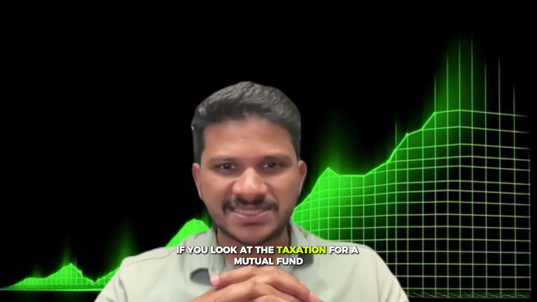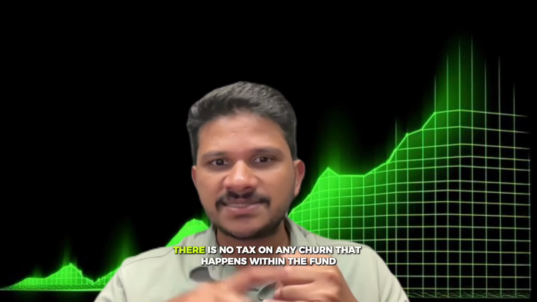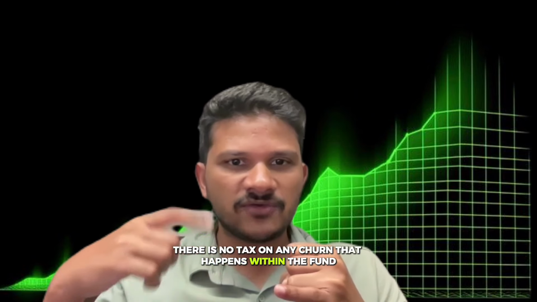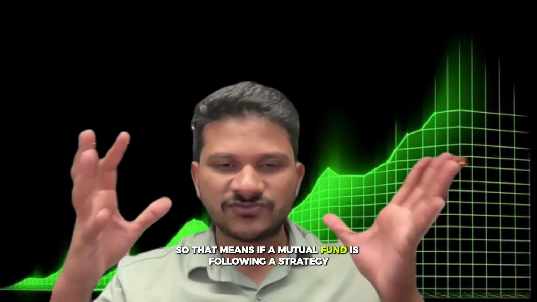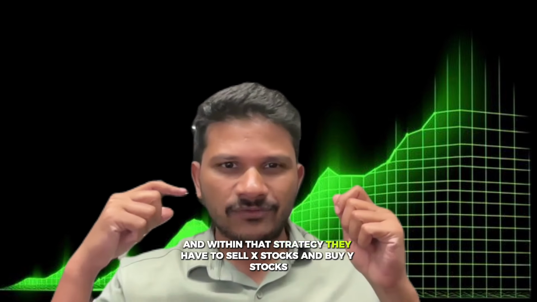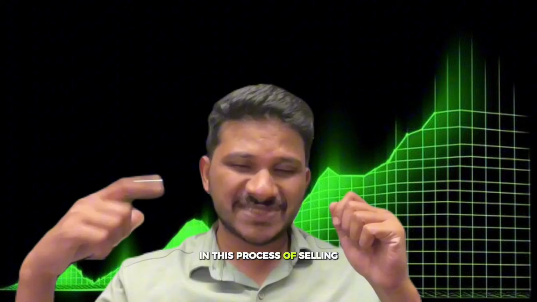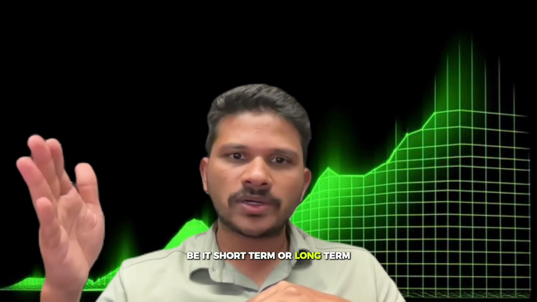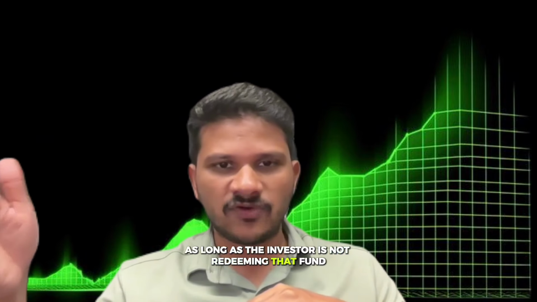If you look at the taxation for a mutual fund, there is no tax on any churn that happens within the fund. So that means if a mutual fund is following a strategy and within that strategy, they have to sell X stocks and buy Y stocks, in this process of selling, they don't accrue any taxes, be it short term or long term, as long as the investor is not redeeming that fund.